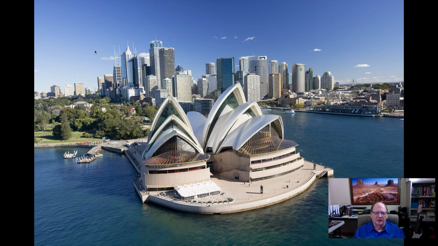Here's another one in the Sydney Opera House. Great place to go and visit. I wouldn't want to live in the city, even though I like to go to Australia, but I'd go visit again.